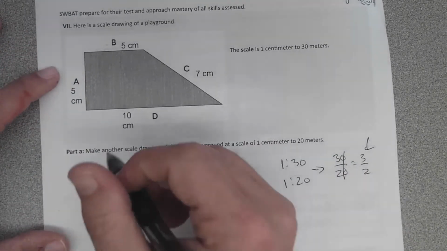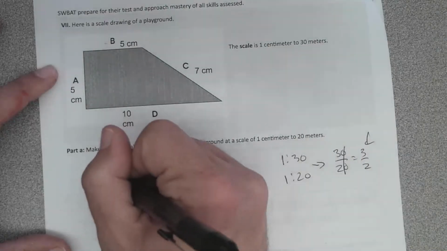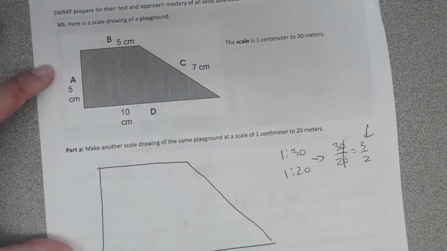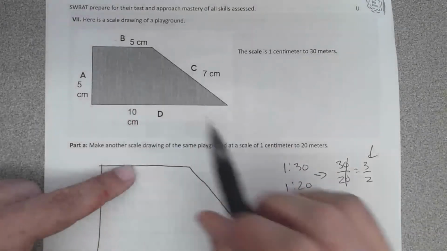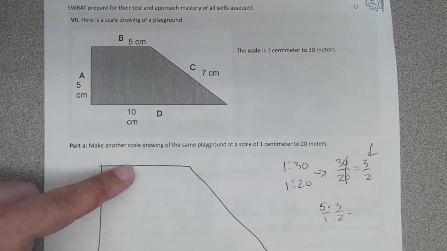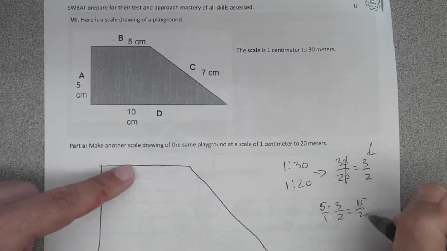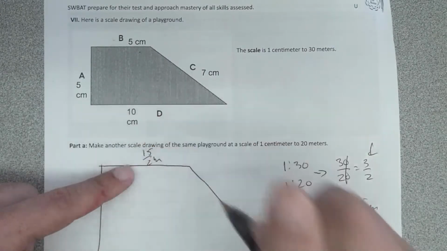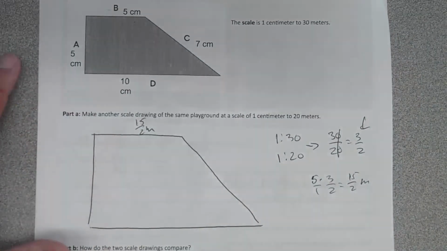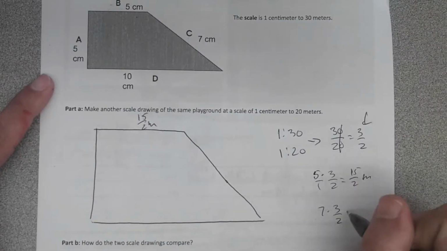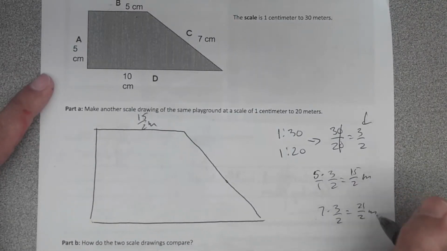And so if I wanted to first off draw this out to label it, this side length would be 5 times 3 over 2. So I can do that here. Boom. So this would be 15 over 2 meters. So I can put 15 over 2 meters here. Boom. Again, this side length would be 7 times 3 over 2, which would be 21 over 2 meters.